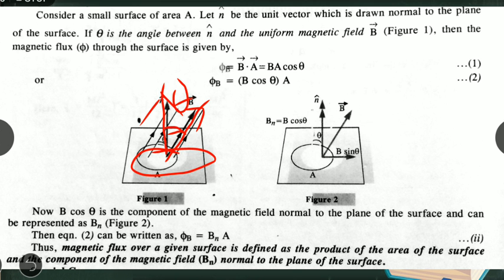Mathematically we can express the magnetic flux. The notation used for magnetic flux is phi or phi B. It is the dot product B dot A, where B is the magnetic field and A is the area.